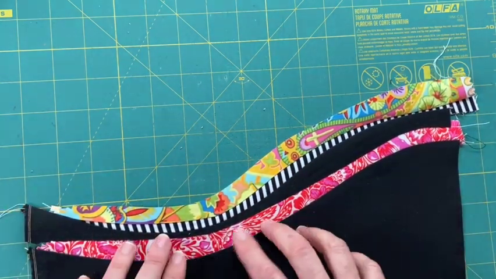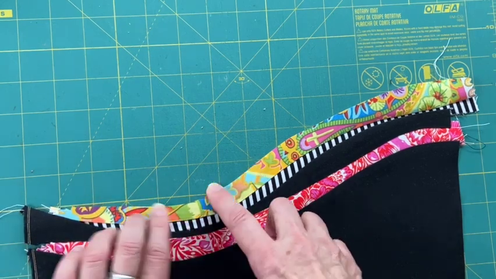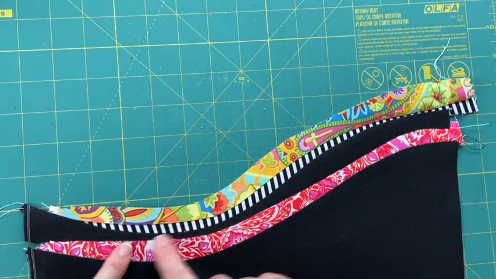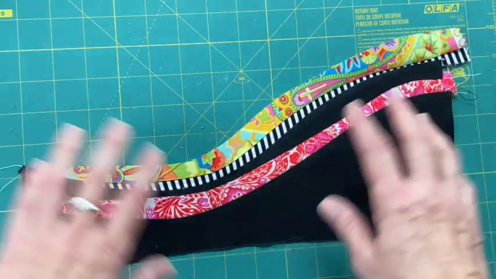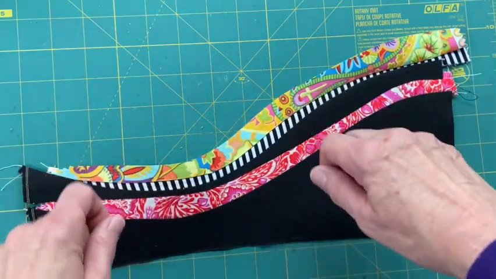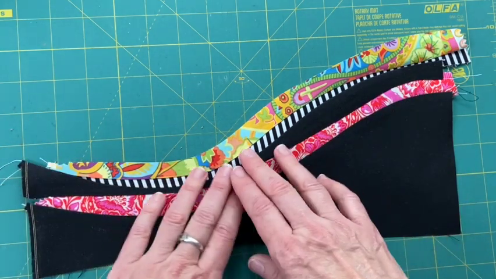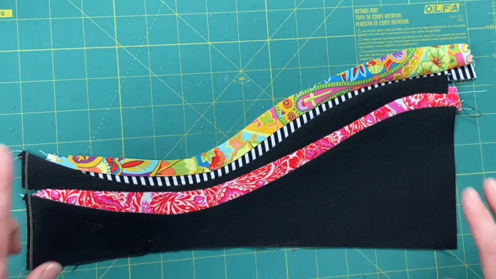Oh, the other thing that I was going to tell you a moment ago and forgot, because some of these have been pretty steep curves, I am stopping more often. I've got needle down. I'm stopping more often to shift and adjust things to get the edges to meet without stretching them. All right, now I'm going off to do that black.